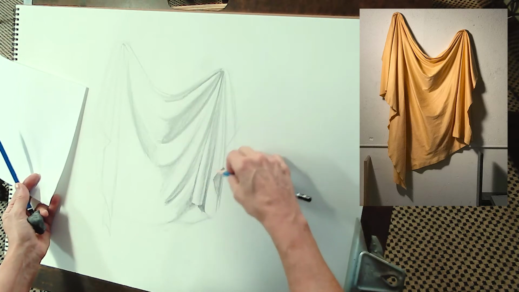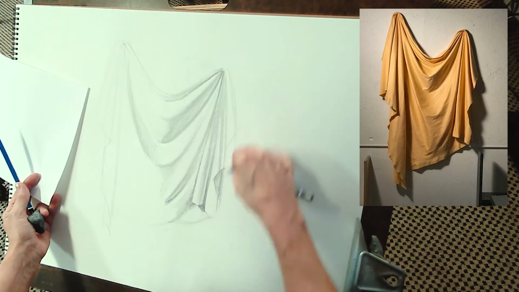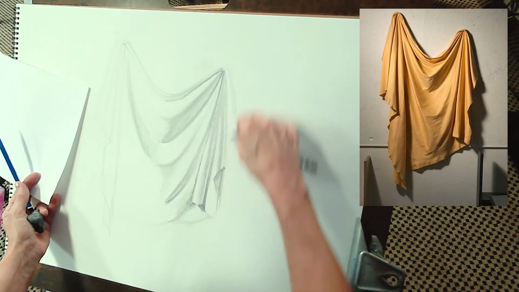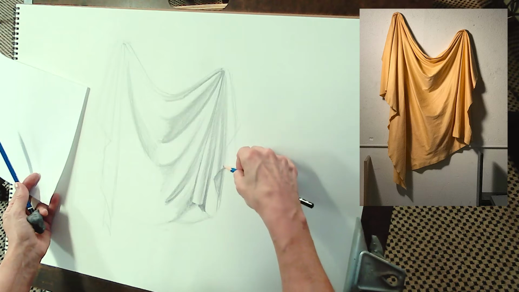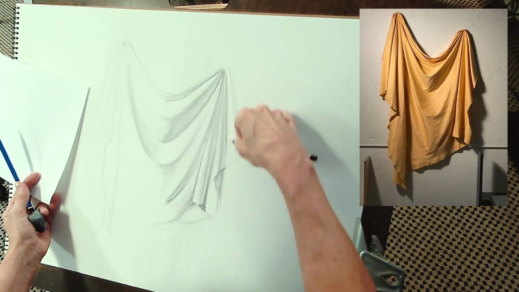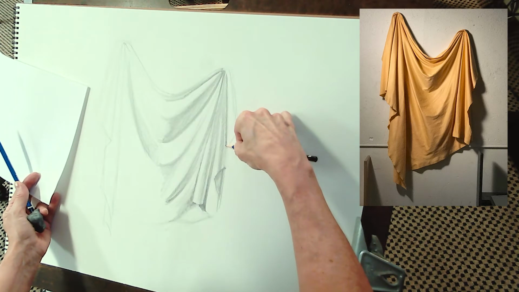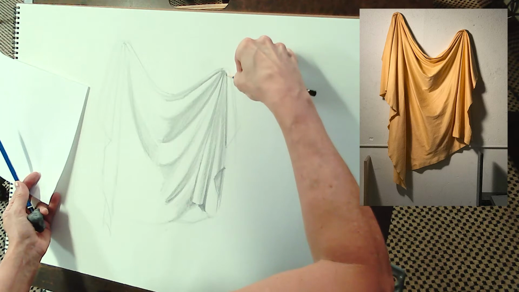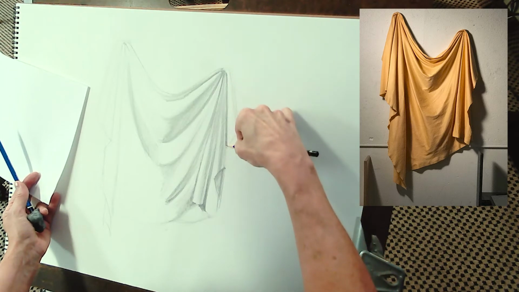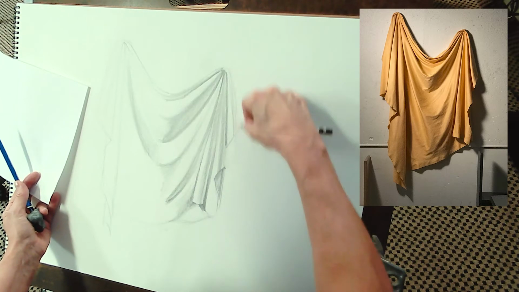Okay, good. So you have your core shadow coming up here. Core shadow, reflected light, cast shadow. Cast shadow. See it? See the cast shadow? Cast shadow. I'm kind of confused between the difference between cast shadow and core shadow.